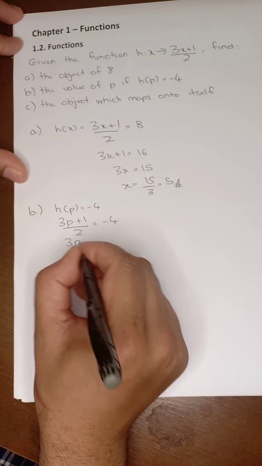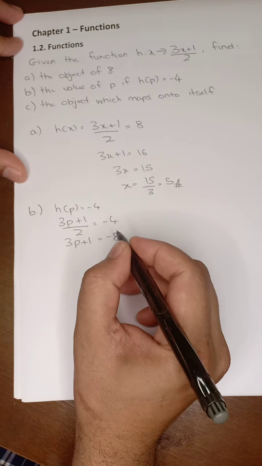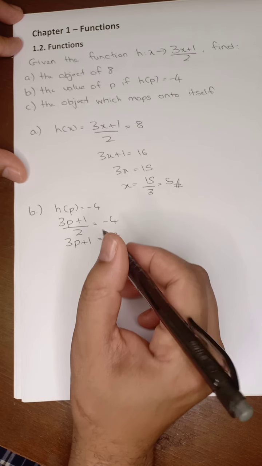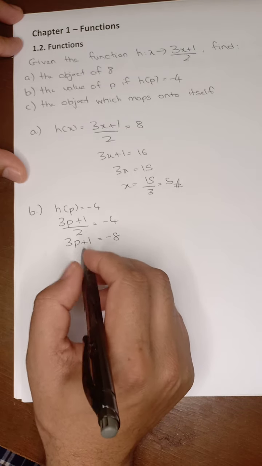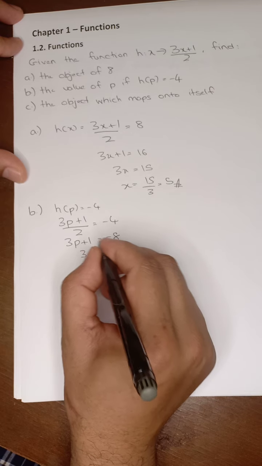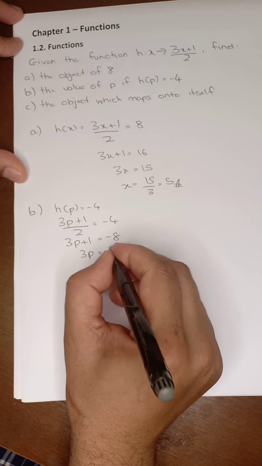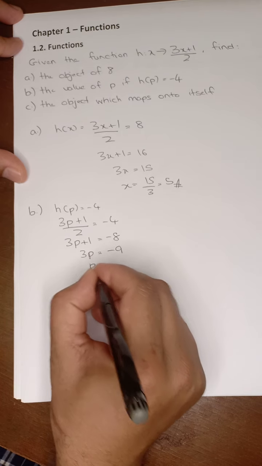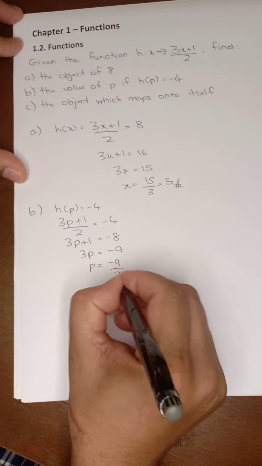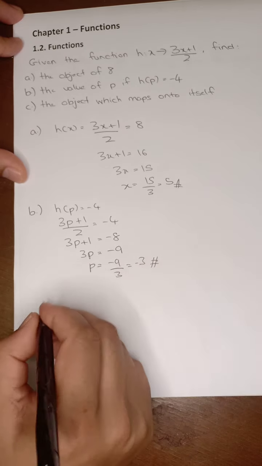So 3p plus 1, 2 goes up, you get -8. Okay, 3p, plus 1 goes to my right, it becomes minus 1. -8 minus 1 becomes -9. p equals to -9 over 3, -3. So p is -3. Solved.